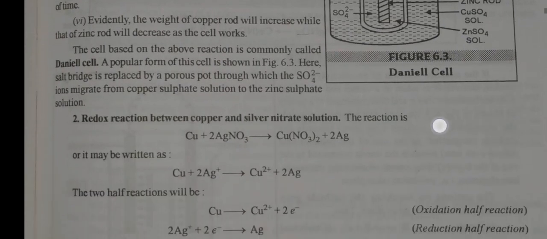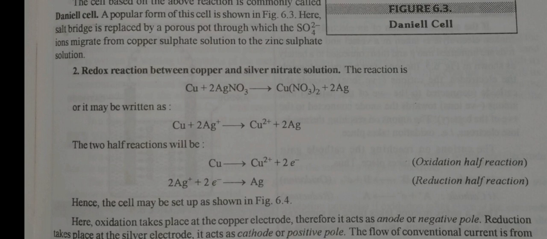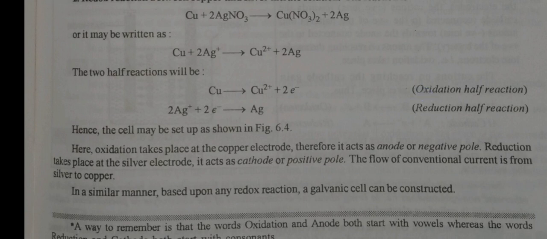This is a redox reaction between copper and the silver nitrate solution. The reaction is copper plus 2 moles of silver nitrate gives copper nitrate plus 2 moles of silver, or it may be written as copper plus 2 moles of silver ions gives copper ions plus 2 moles of silver. The two half reactions are: copper gives copper ions plus electrons, which is the oxidation half reaction, and silver ions plus electron gives silver, which is the reduction half reaction.